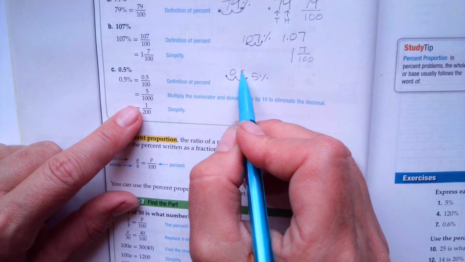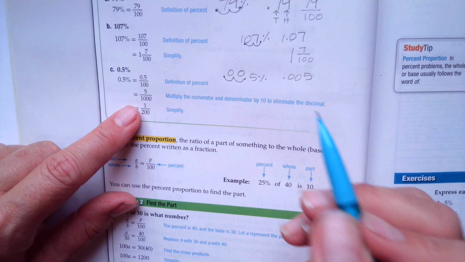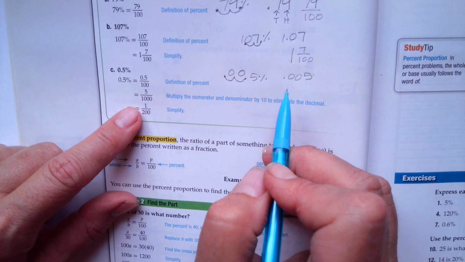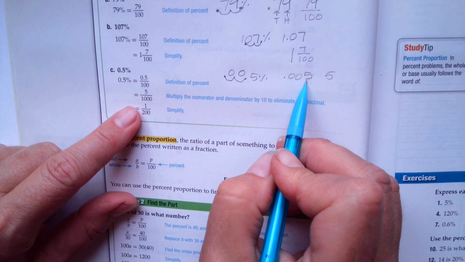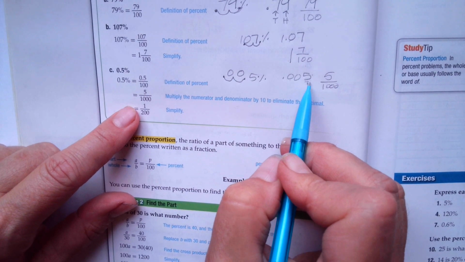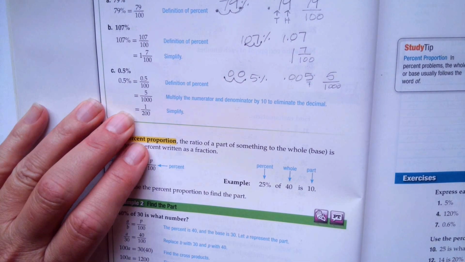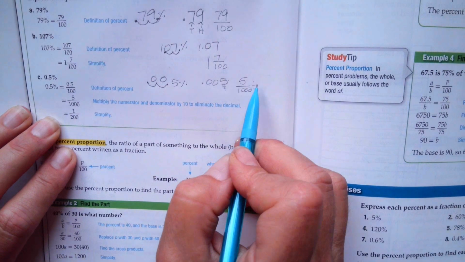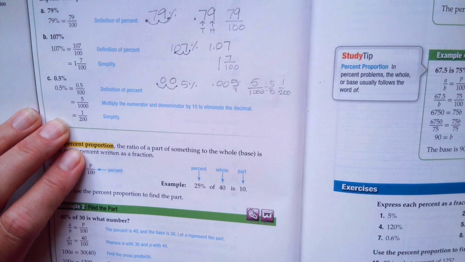So it becomes 0.005, and that is getting rid of the percent. This becomes my numerator, and then my denominator is tenths, hundredths, thousandths. So wherever this ends in the thousandths, that becomes my denominator. And then of course we have to simplify that. So we divide both by 5, and it's 1/200ths.